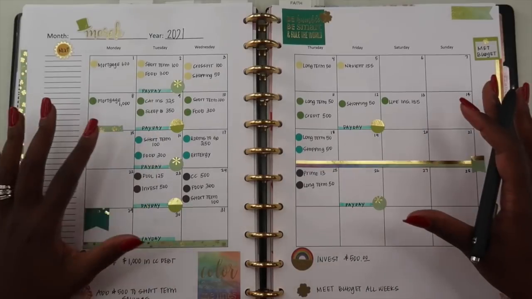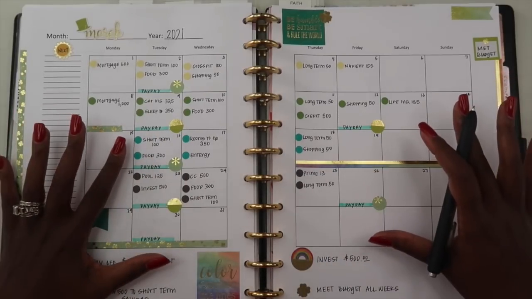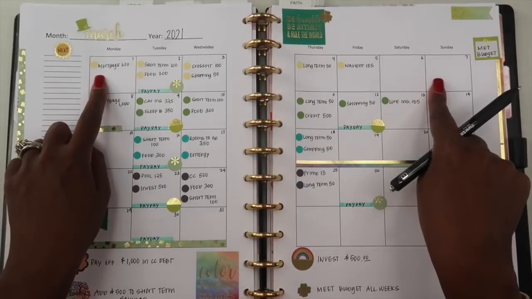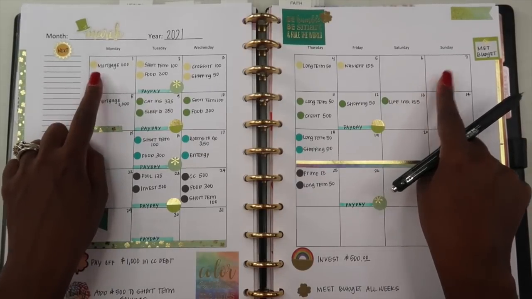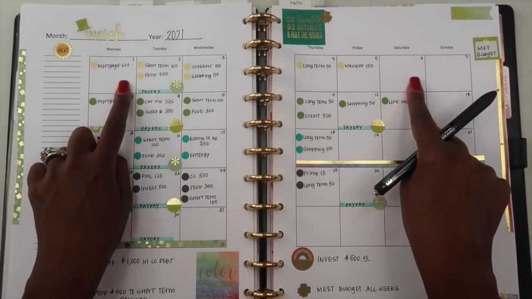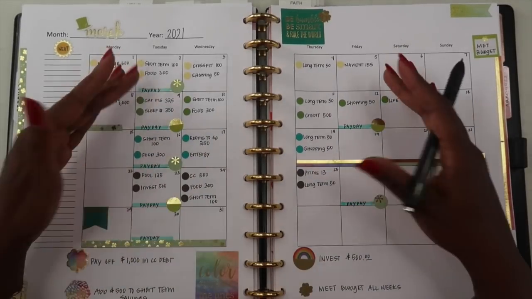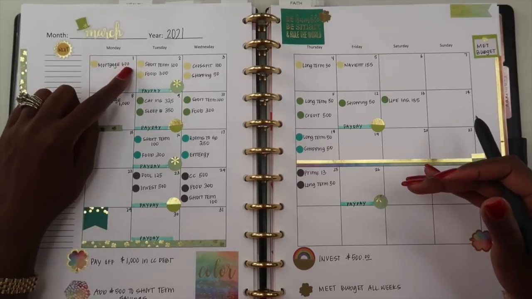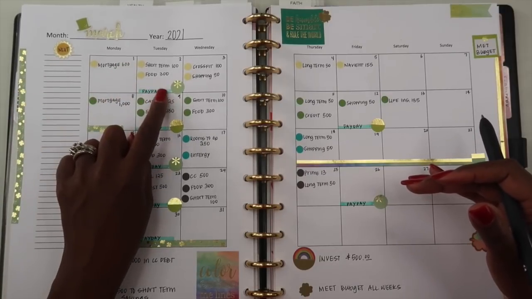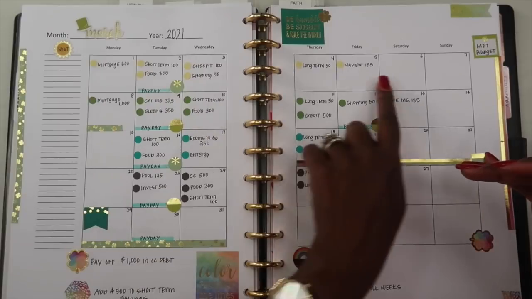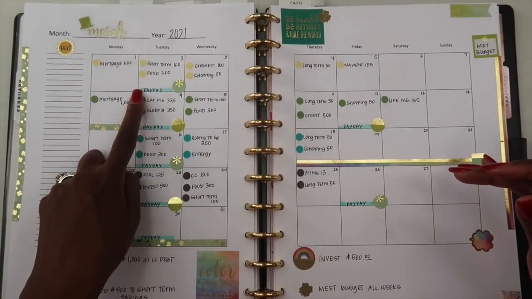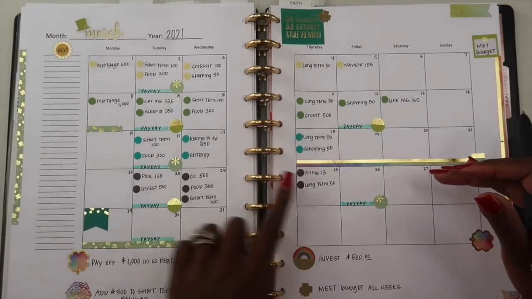Okay, so here is the final budget of everything written out. I have separated the weeks by colorful dots. As you can see, the very first color is yellow, then green, then turquoise, then gray. And that's how I separate my paydays. So I get paid every single Tuesday, and so I will cover these expenses with this particular payday and so on.